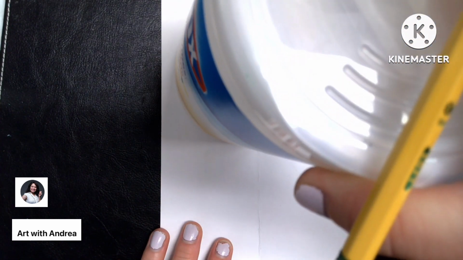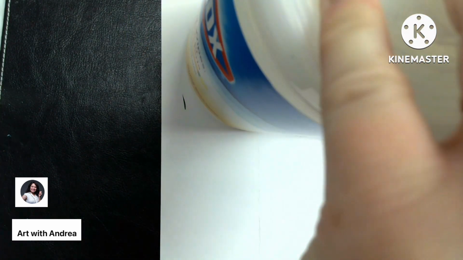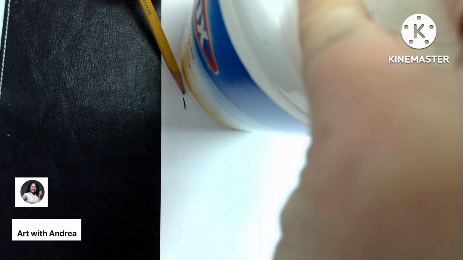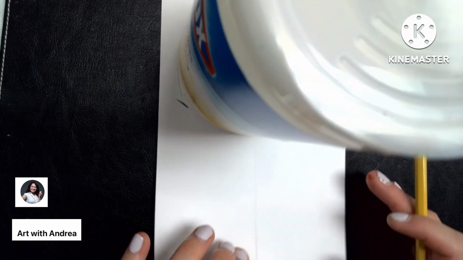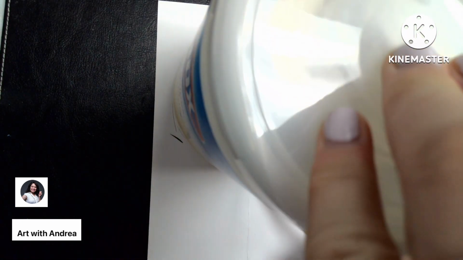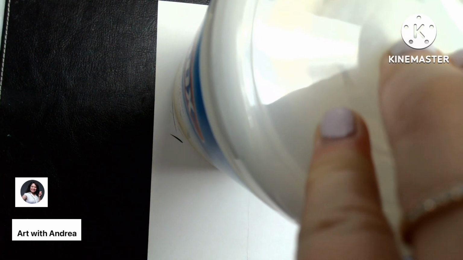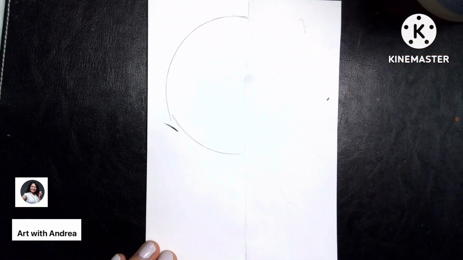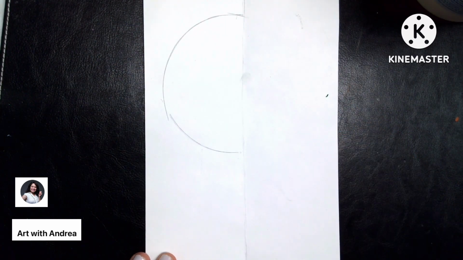I used a sanitizing wipe container, but if you have something else like a bowl or a large mug, you can do that. Make sure that your round object that you're tracing is right in the middle of your paper. But please don't draw on the other side, just draw on the left side or whichever side you choose, because we are just starting with half of what we want to create. Be sure to press lightly with your pencil so you can erase any mistakes.